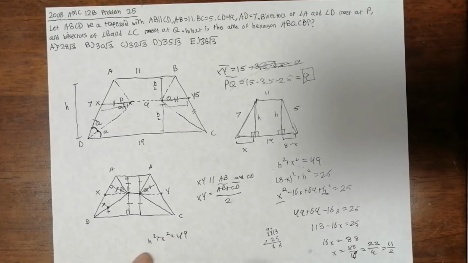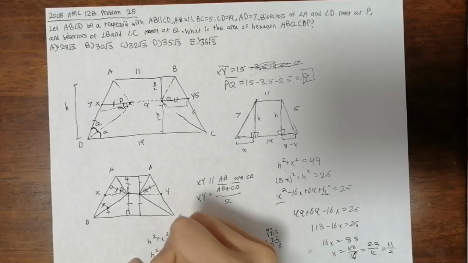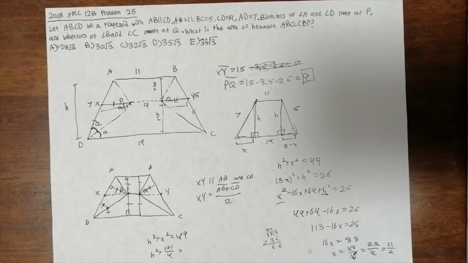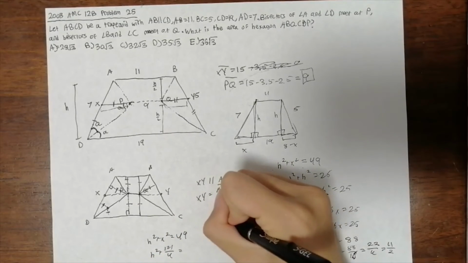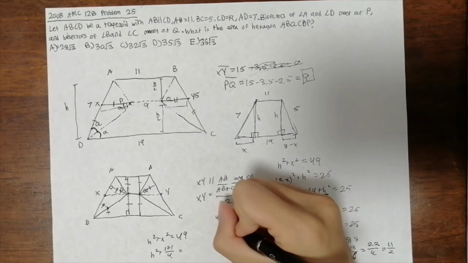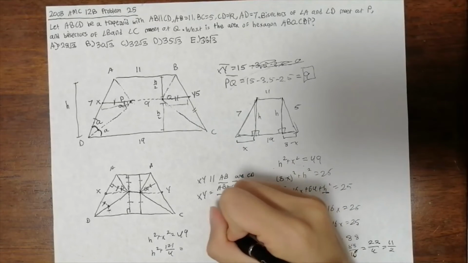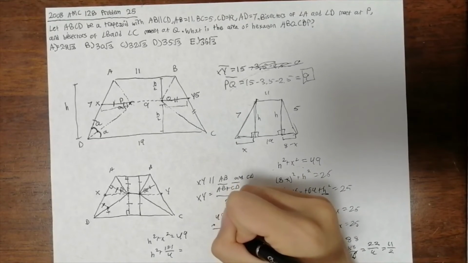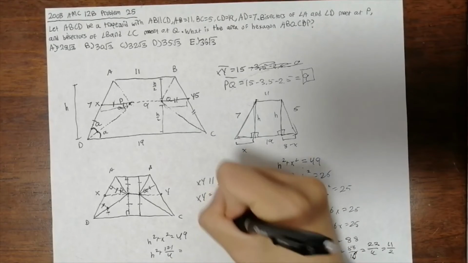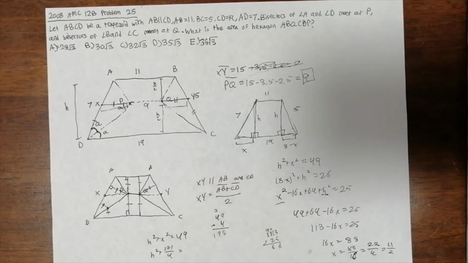So h squared plus 121 over 4 is equal to 49 times 4 is 196.